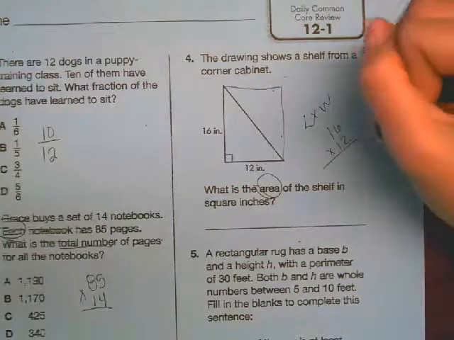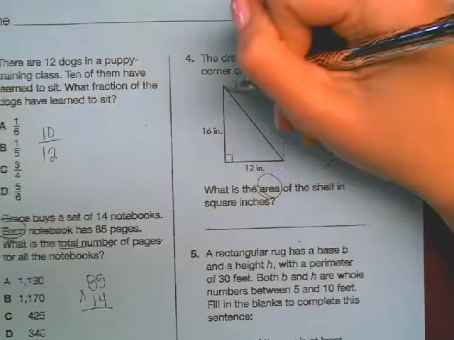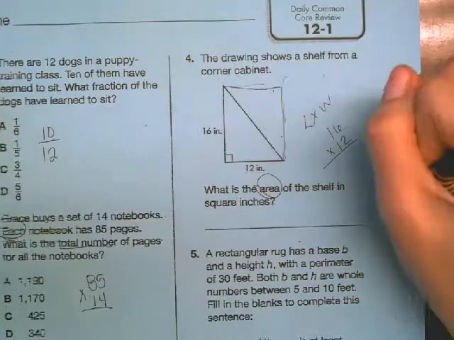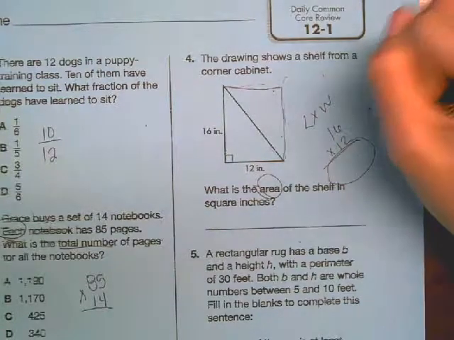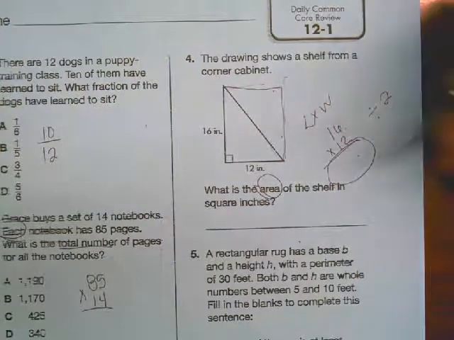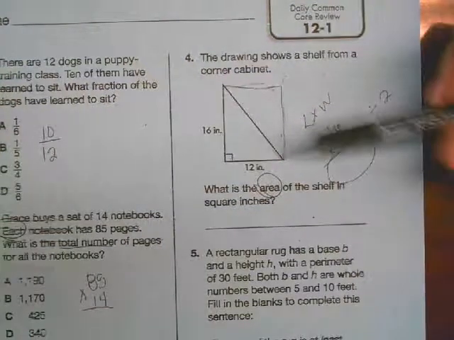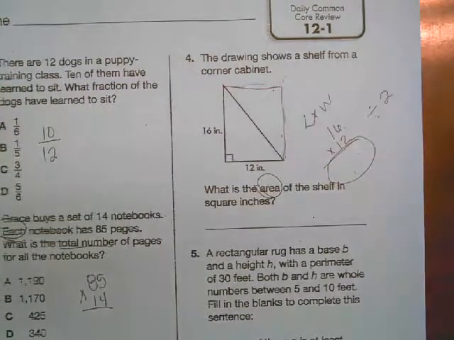And once you get that, because we cut this rectangle in half, you can take that answer and divide it by 2. And that will tell you what the area is of this triangle in square inches.